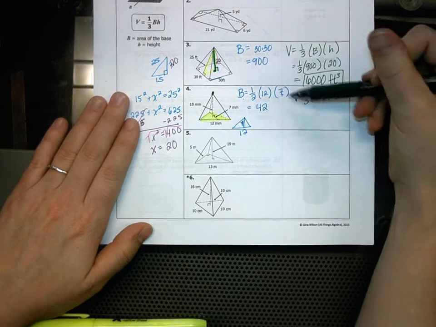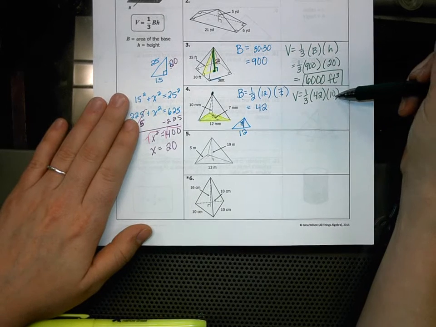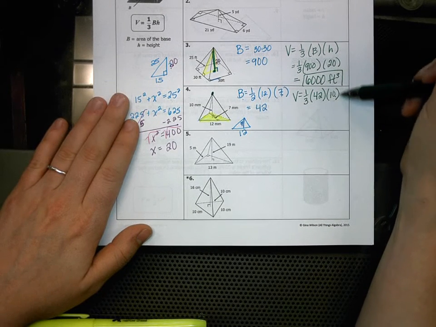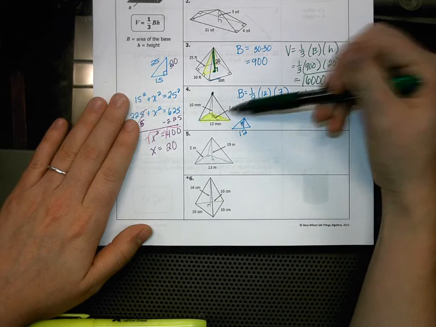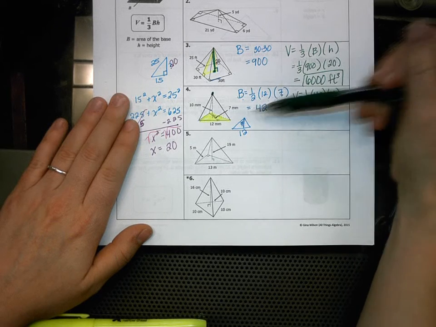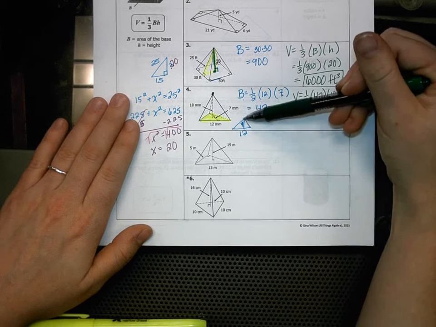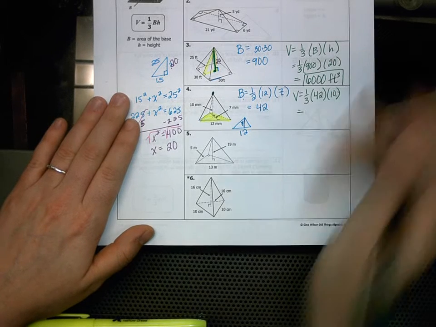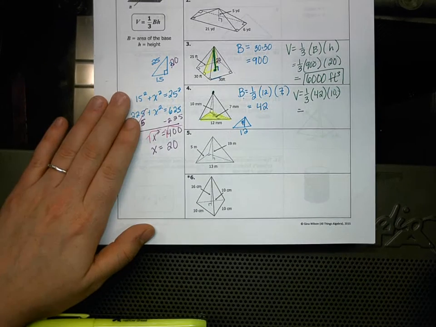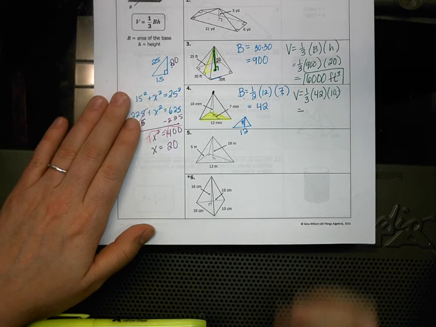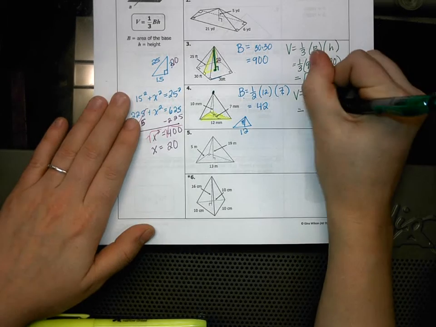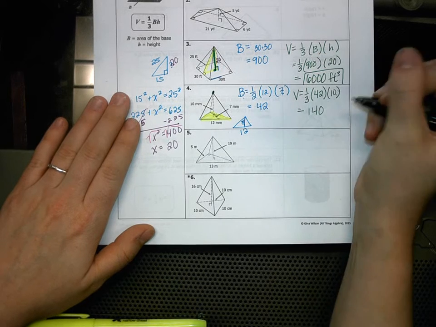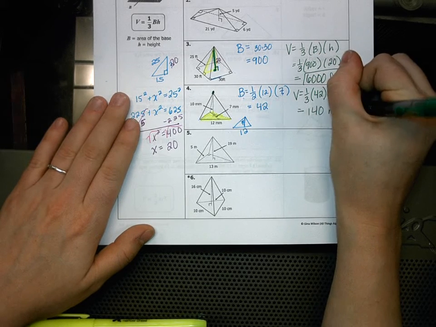So again, these are two different types of heights. One is the height of my pyramid, which is between the base and the vertex. The other one is the height of the triangle, which is the perpendicular height to the base. All right, when you multiply all of that together and divide by 3, you get 140 millimeters cubed.